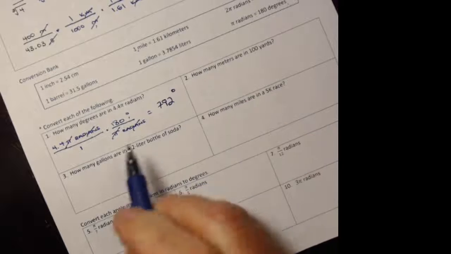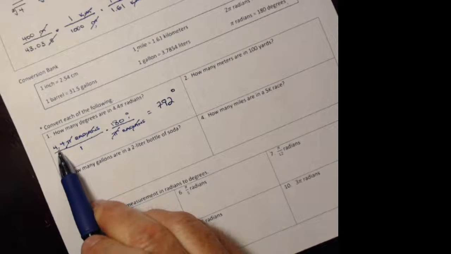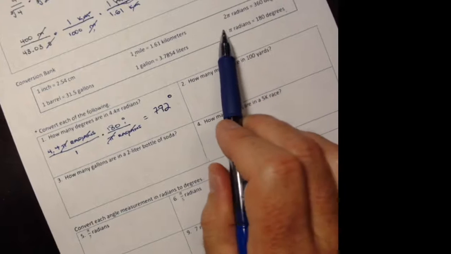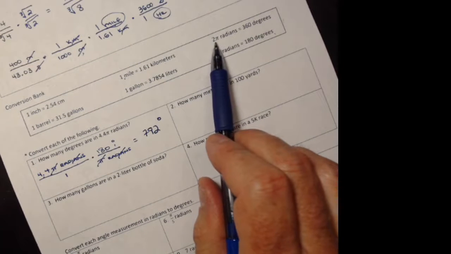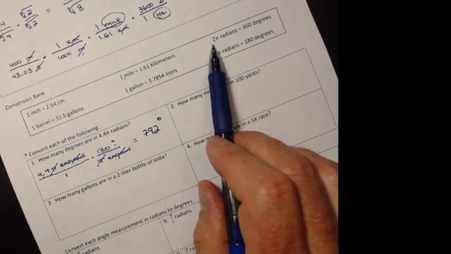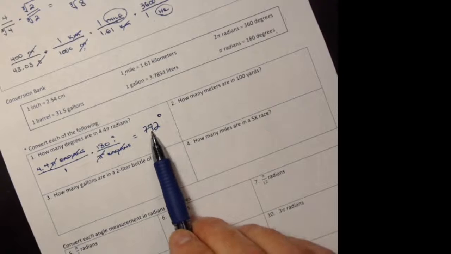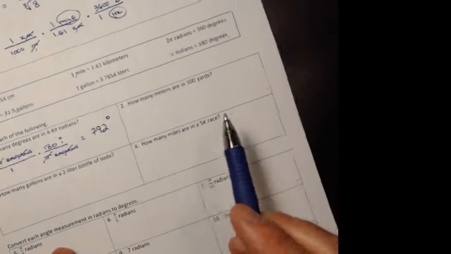Degrees. So think about that. 4.4 pi radians. Well, if there's 2 pi radians in a full rotation, 4 pi radians would be 2 full rotations. 4 pi, that's even more than 2 full rotations, so that's going to be more than 720 degrees, and it is.